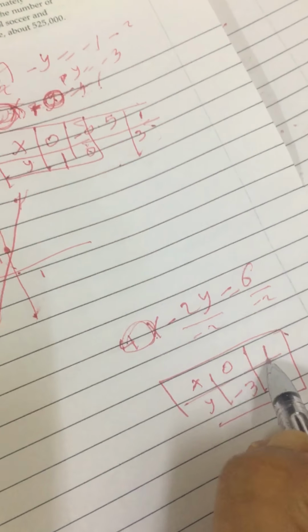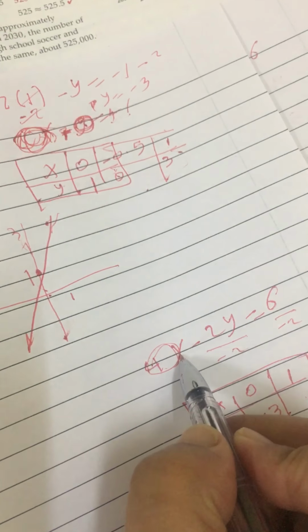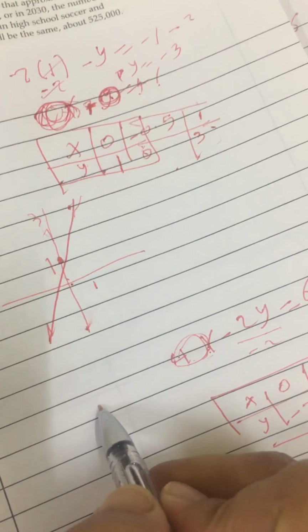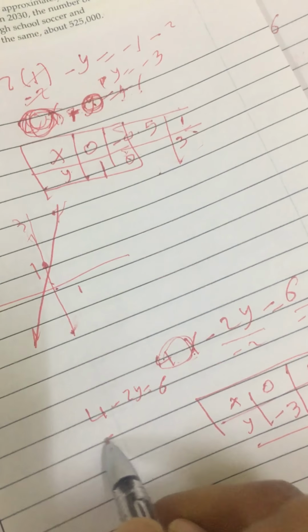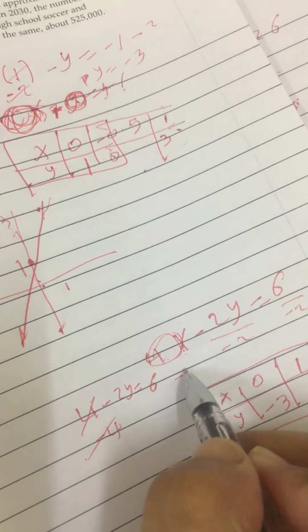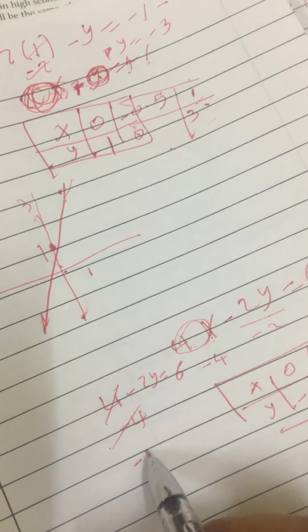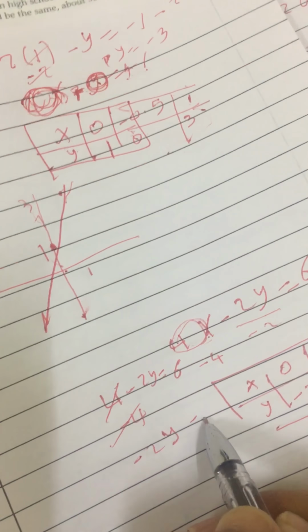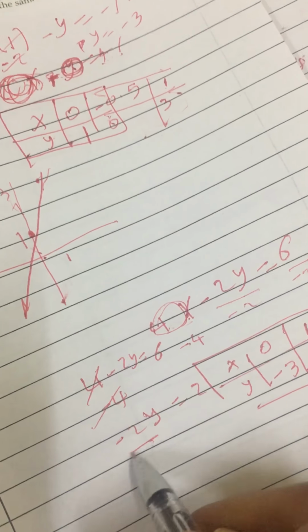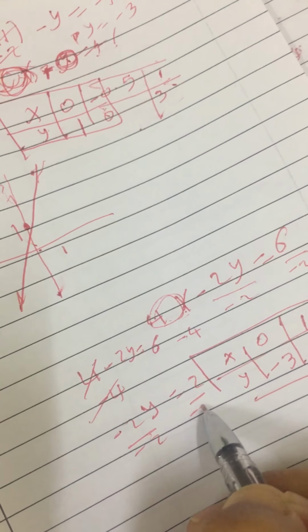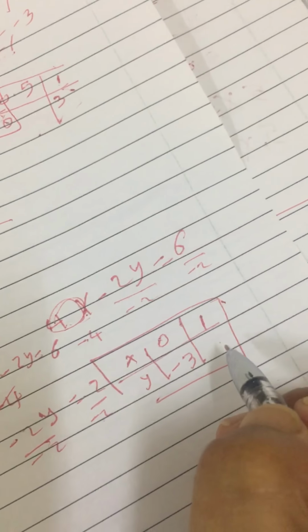For example, x equals 1. 4 times 1 is 4. Minus 2y equals 6. Minus 4 to delete. Minus 2y equals 6 minus 4, 2. Divide by minus 2, so y is minus 1.